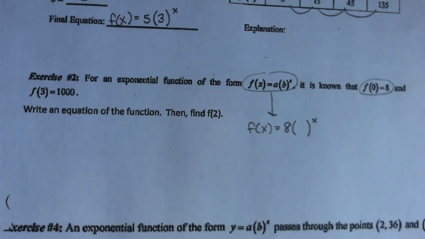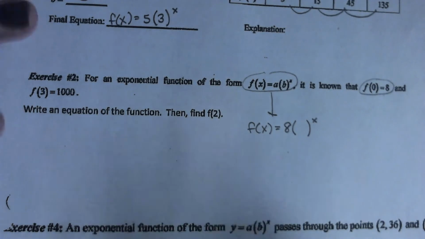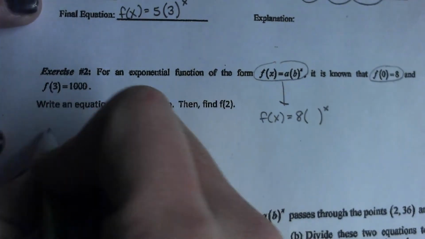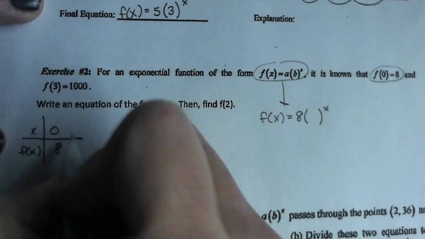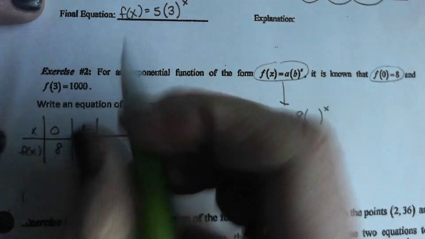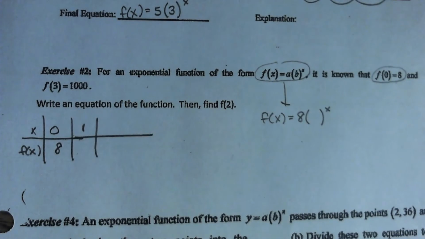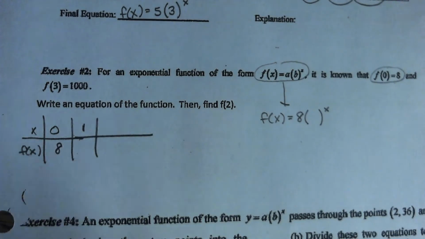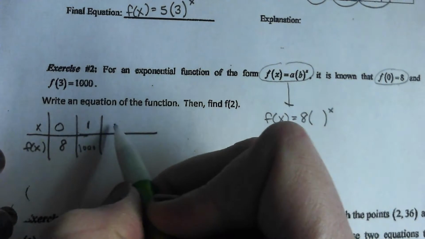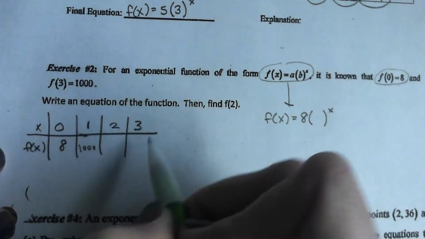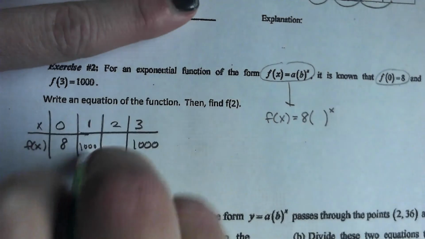Which would mean a growth factor of 125. Okay, so 1,000 divided by 8 is 125. So by your logic, 0 goes with 8. I'm just kind of recreating a table. And then 1, if you're multiplying by 125, you would already be 1,000. You're too fast. We don't want to get to 1,000 until we get to 3. We want 3 to be 1,000.